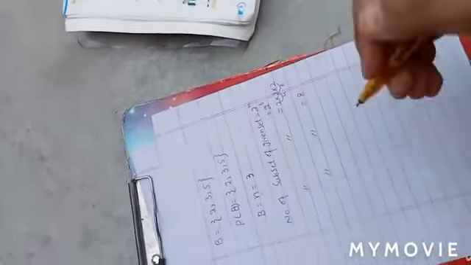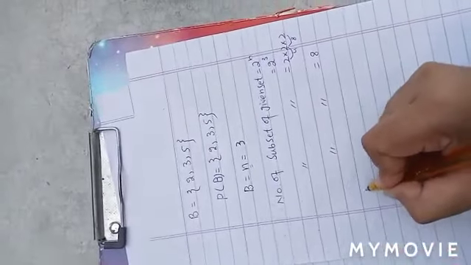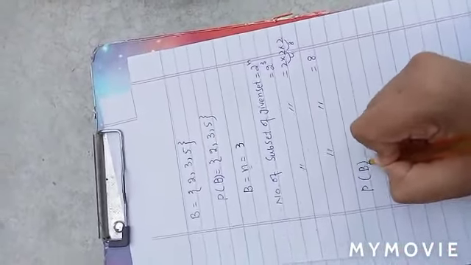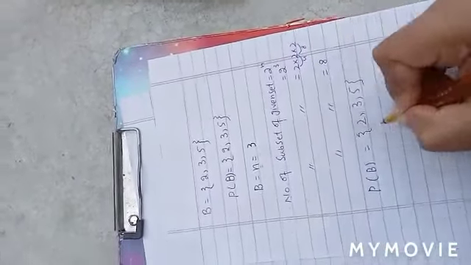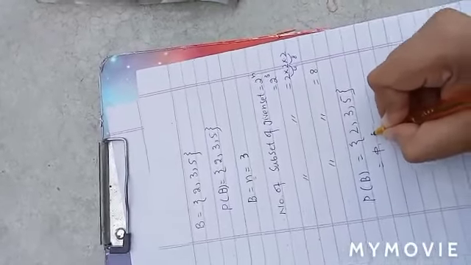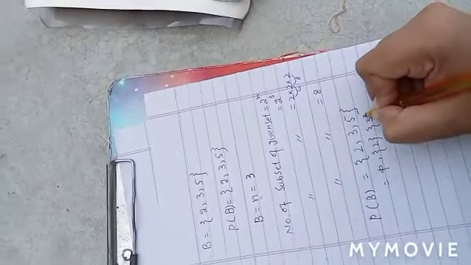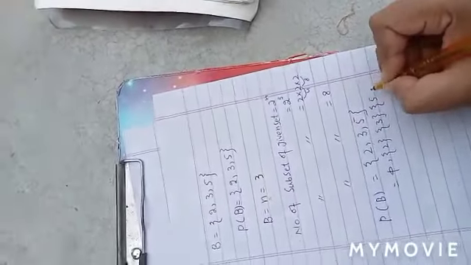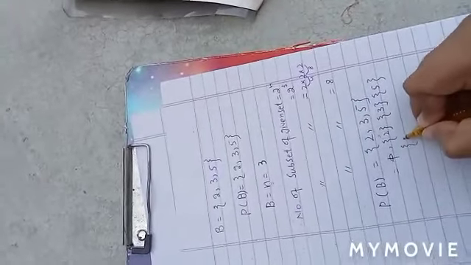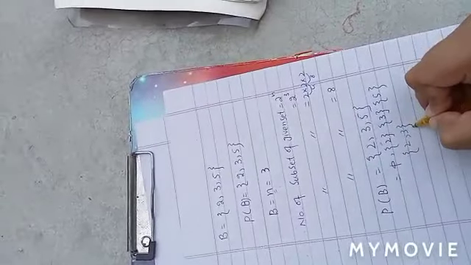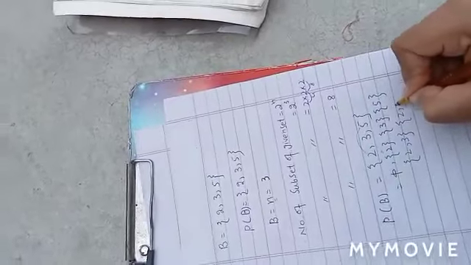Now we make the subsets. So B is equal to {2, 3, 5}. The subsets are: the first set is empty, second {2}, {3}, {5}. Then take the elements 2 and 3, and these two, 2 and 5.